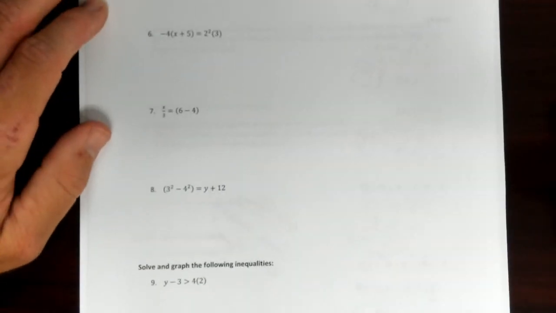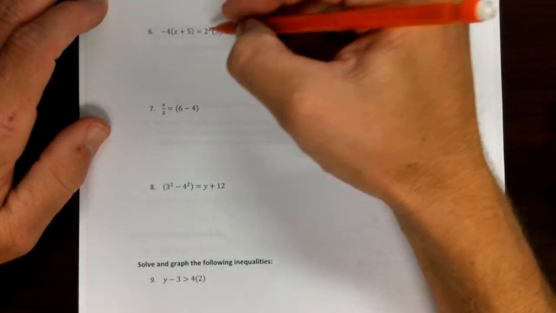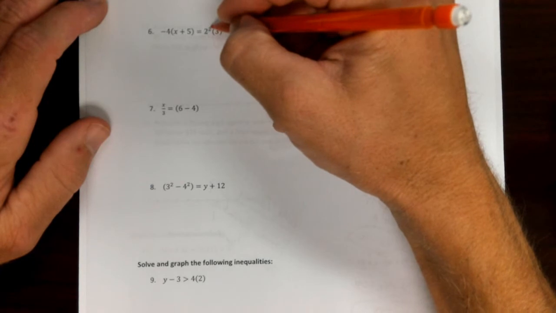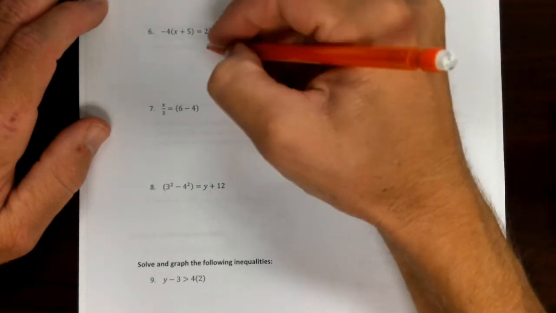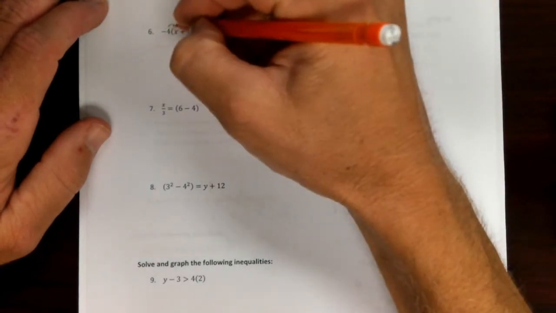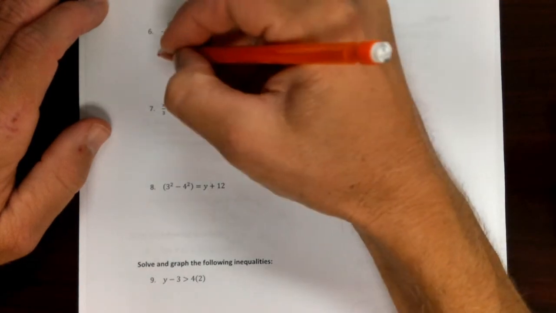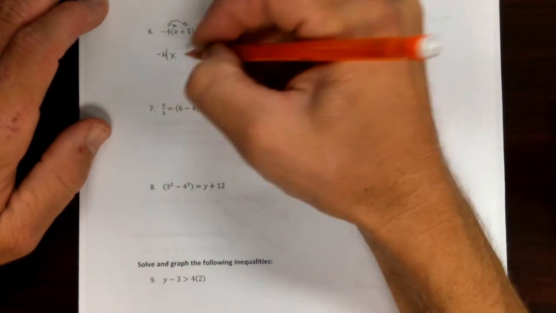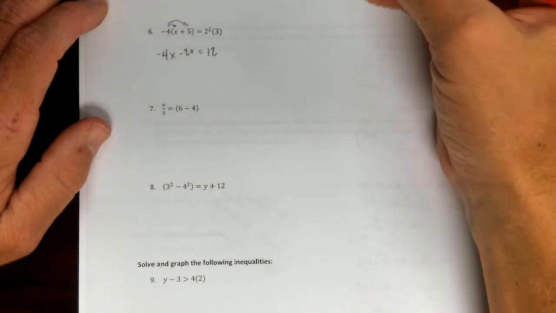Looking at number 6. Okay, again, an equation. Now, we're going to go in the order of operations here. So 2 squared is going to give me a positive 4. And then 4 times 3 is going to give me 12. Over here, I'm going to distribute. Negative 4 times x is a negative 4x. Negative 4 times 5 is a negative 20.